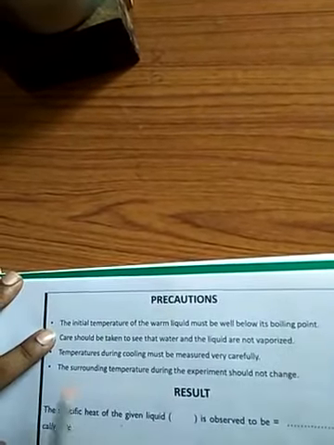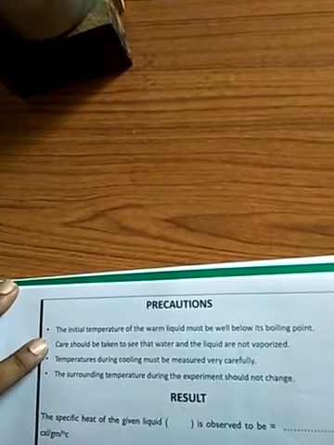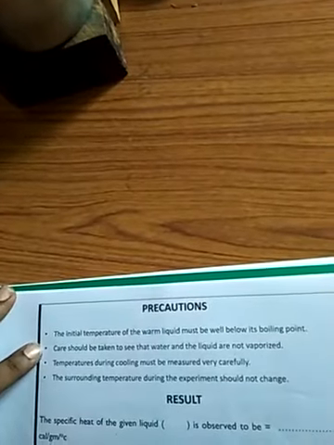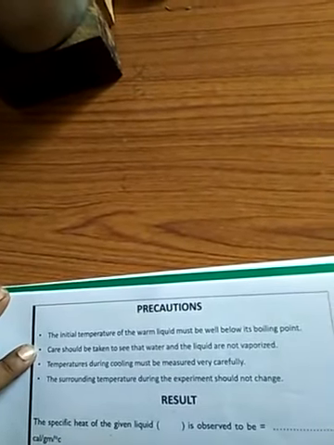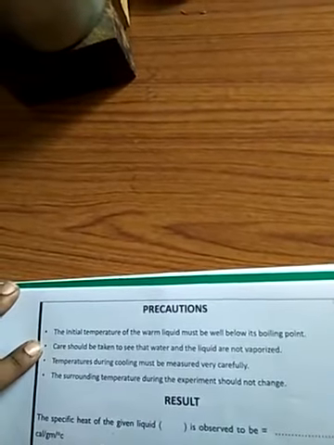That is why the temperatures we are considering lie only in the range of 80 to 60, because the boiling point of water is 100 degrees centigrade. That is why we consider measurements only between 80 and 60 degrees centigrade, for both water as well as oil.